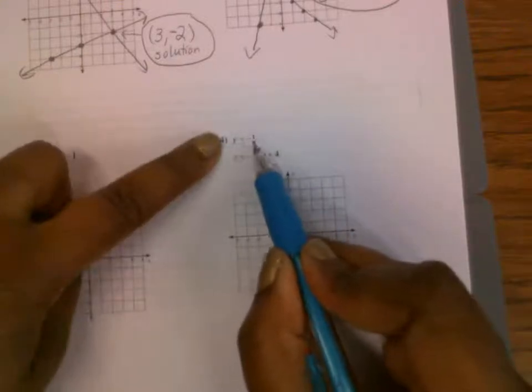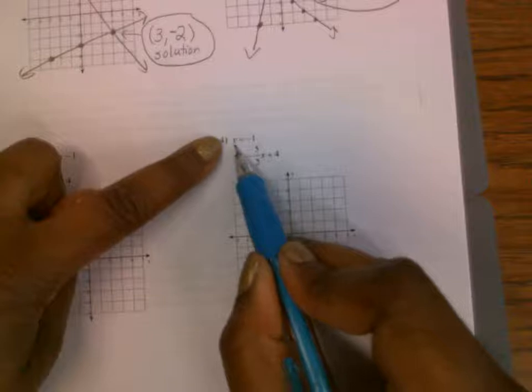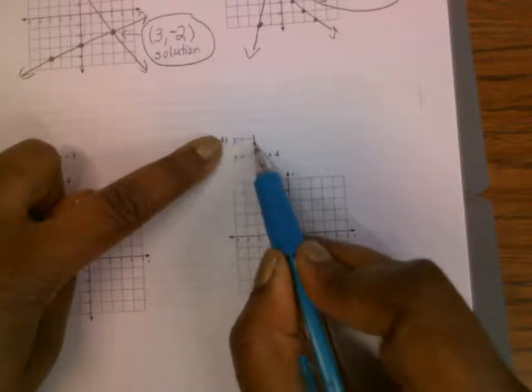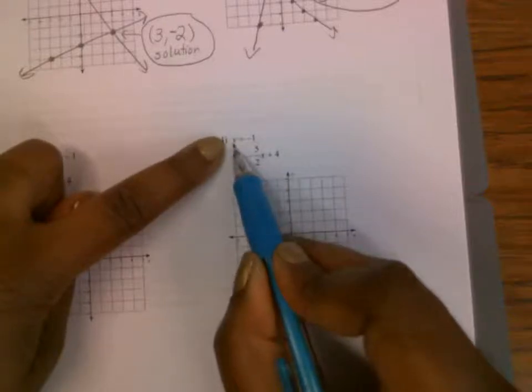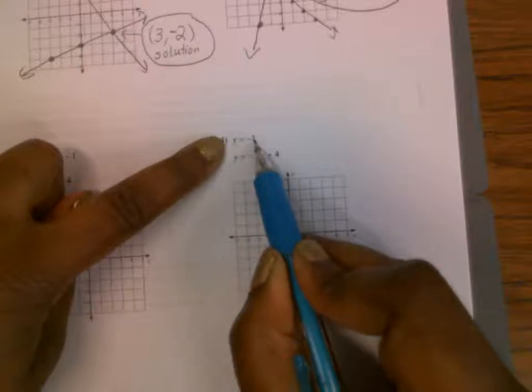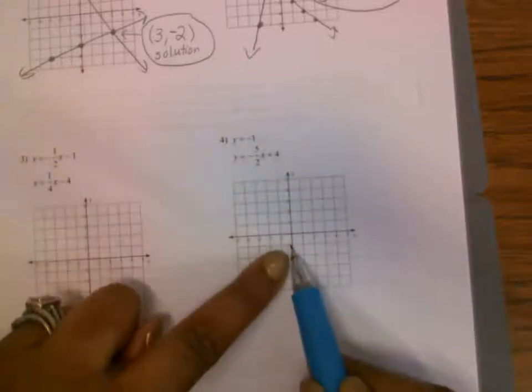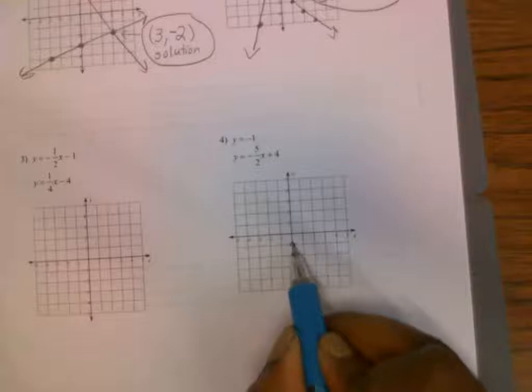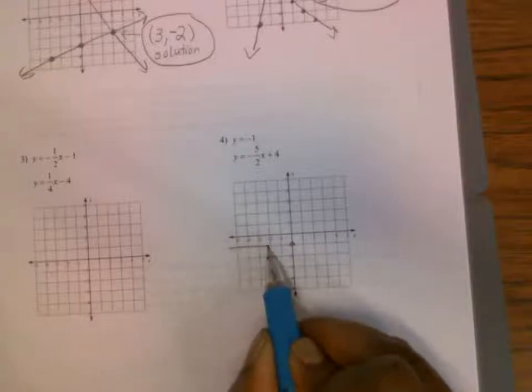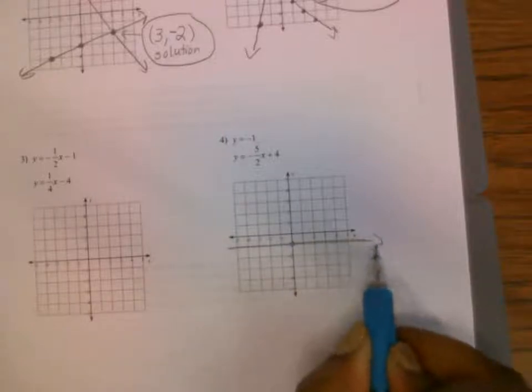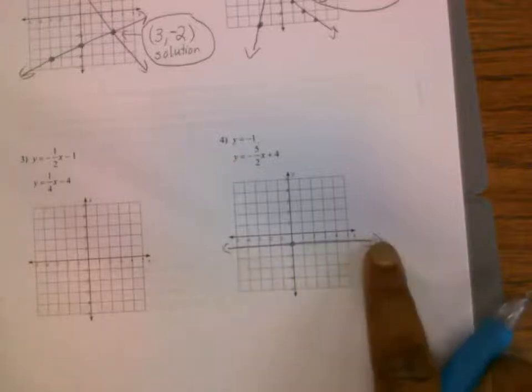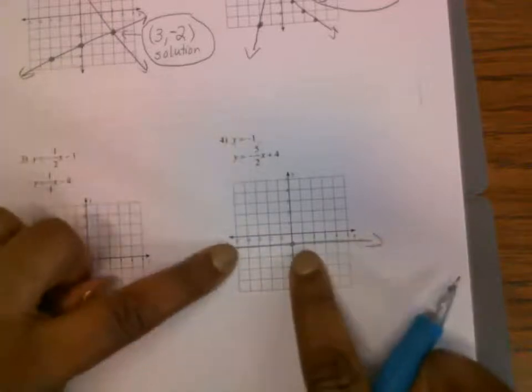So when you have y is equal to a number, you're going to draw a line through the y-axis at that number. So I'm going to draw a line through -1 on the y-axis. -1 is right here on the y-axis. So I'm going to draw a line through -1 on the y-axis. And this is how you graph y is equal to -1.